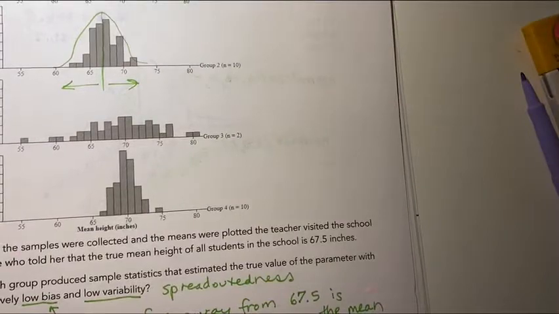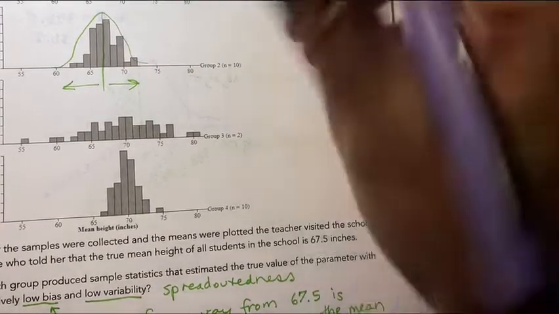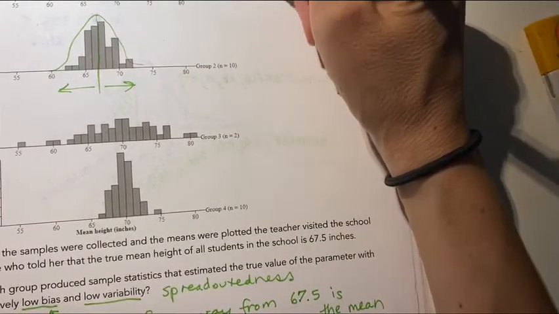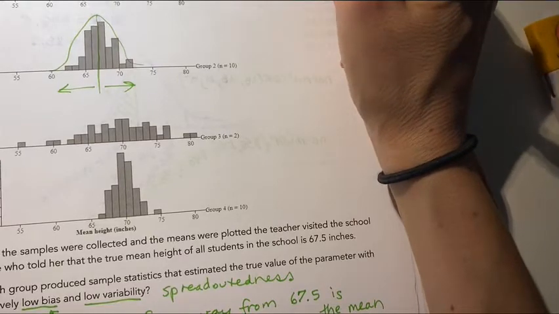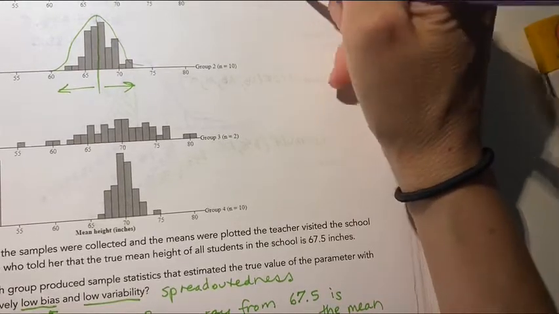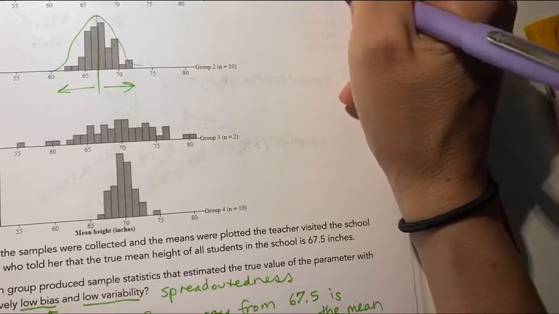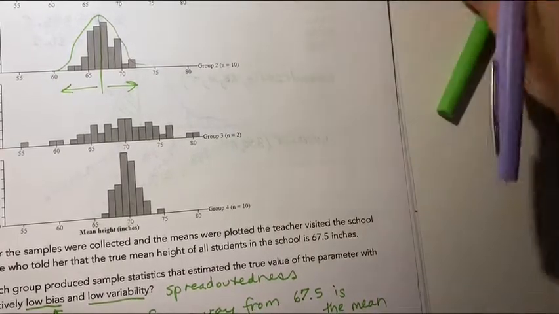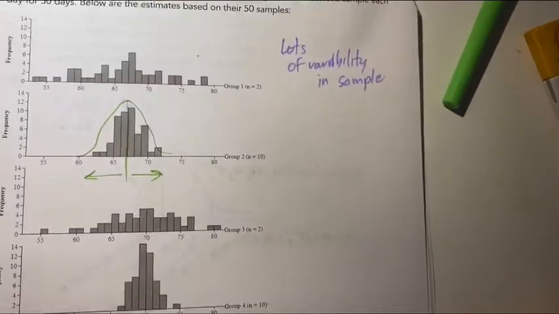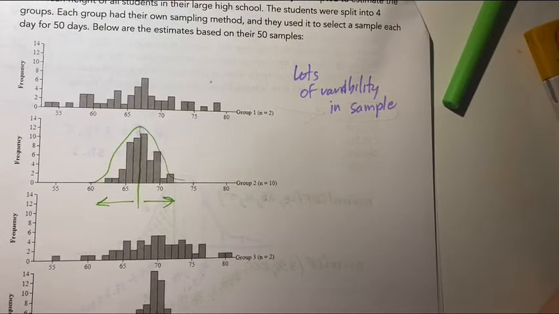Awesome. Let's look at the next one. This has to do with sampling. So we know that there's lots of variability in samples. No matter what the population is, if I take a sample, there's going to be natural variability. So let's take a look.